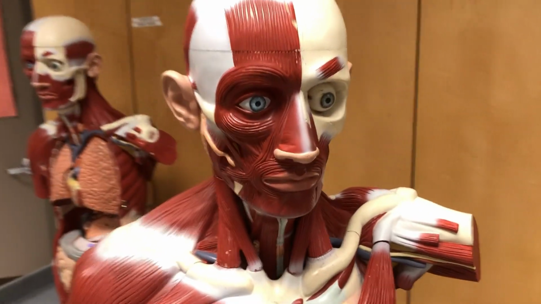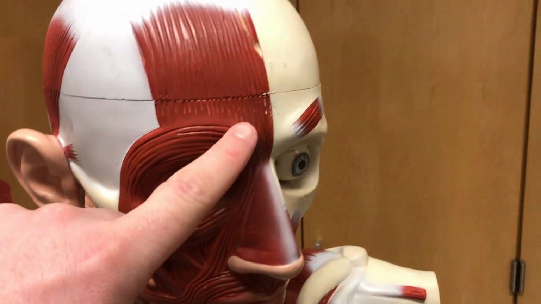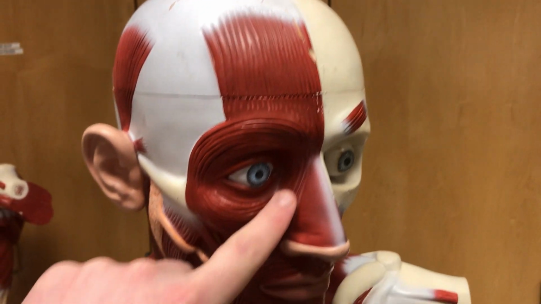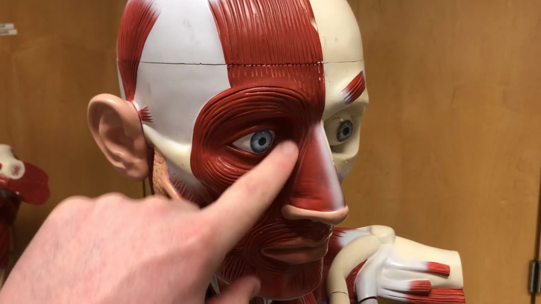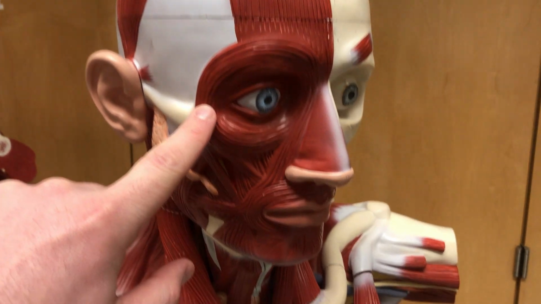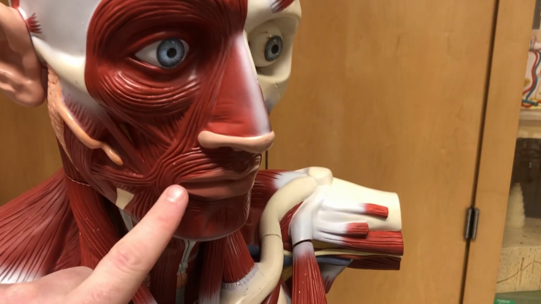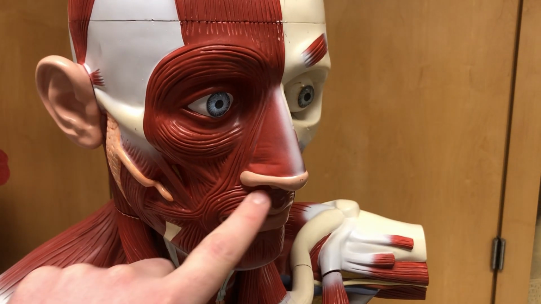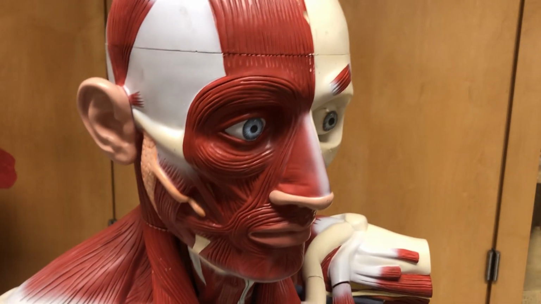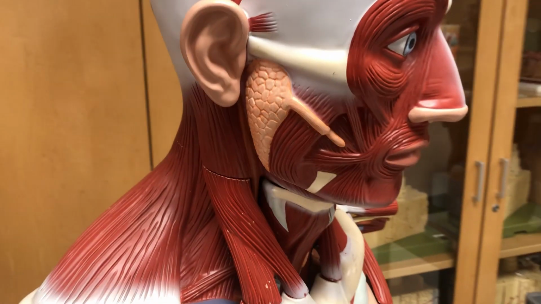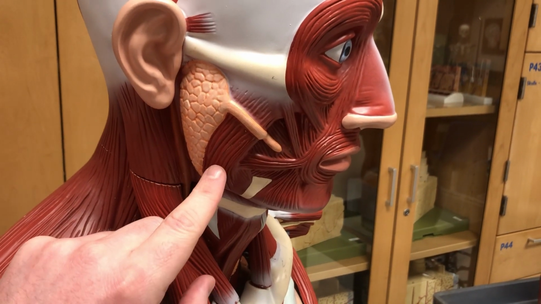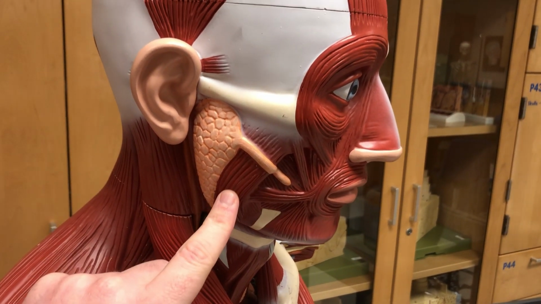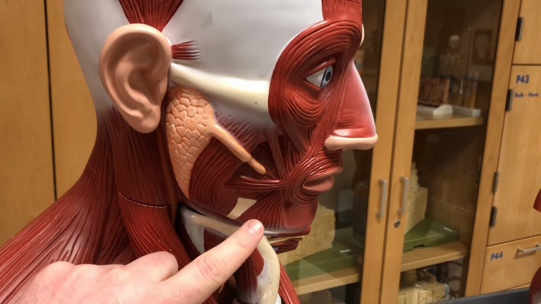First of all, looking at the front here, we can see this orbicularis oculi right here, circular muscle around our eye. We can also see this circular muscle here around our mouth, which is the orbicularis oris. We can see from the side here, this large muscle right here, one of the prime movers of mastication.